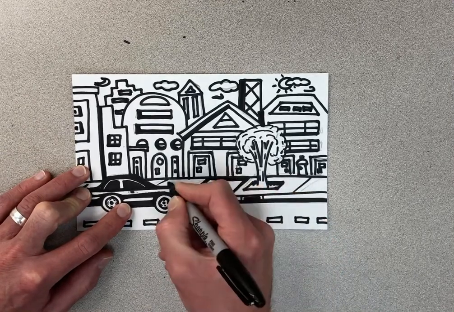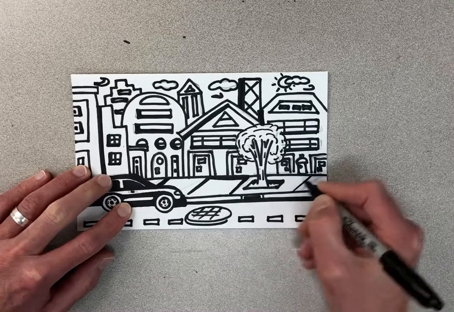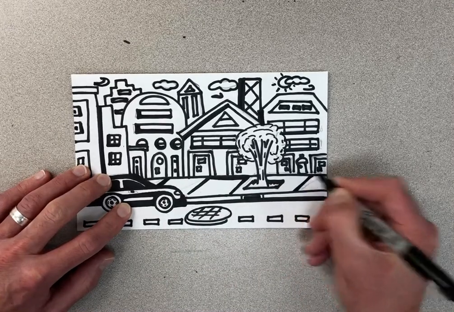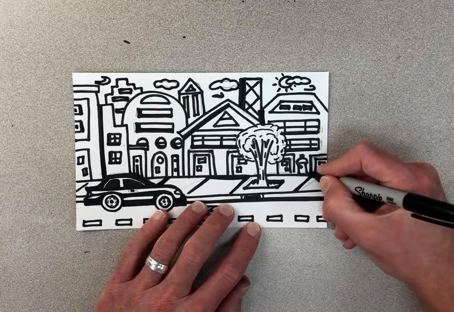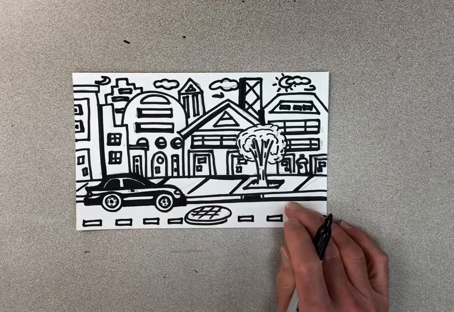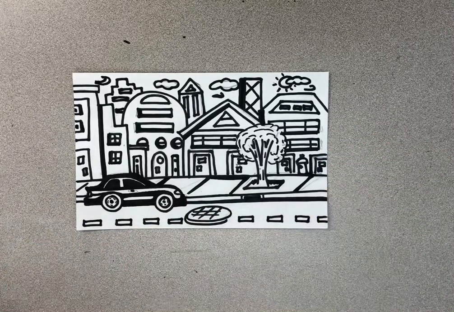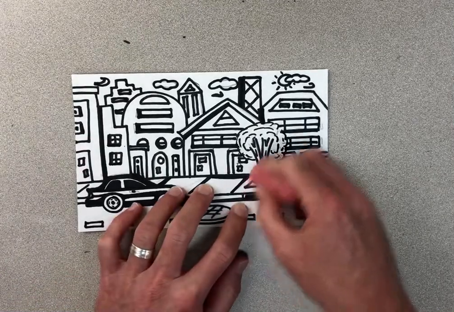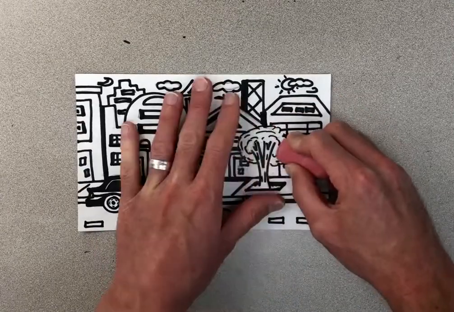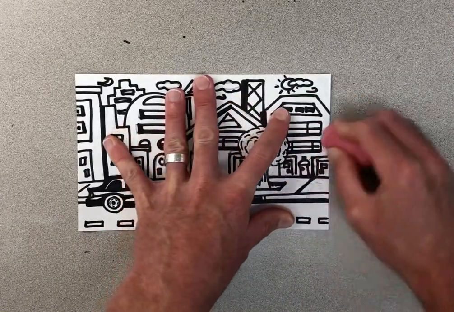Okay. When you have that finished, then I would like you to just double check your erasing and make sure that everything is erased before we do the shading on it. So I'm gonna take my eraser. I still have some areas where I can see the pencil, so we'll erase that out.